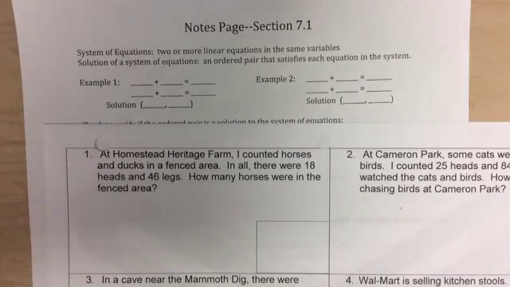Hello students. Today in our video we're going to be looking at chapter 7 and the first section 7.1, which relates exactly to the activity that we did yesterday with the pretzels and the marshmallows on systems of equations.